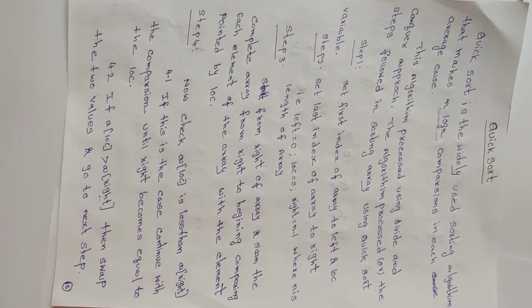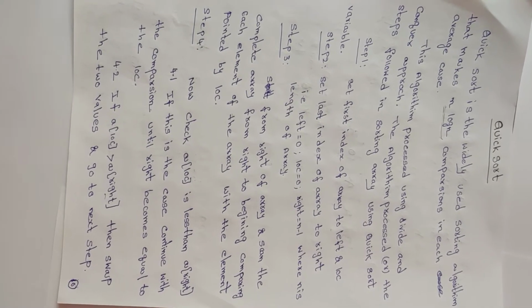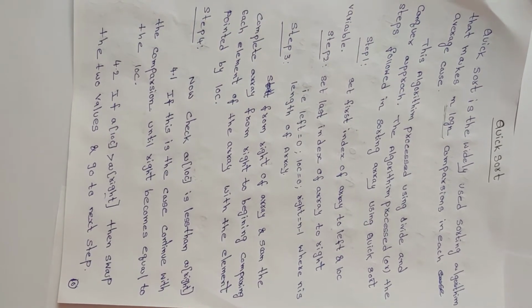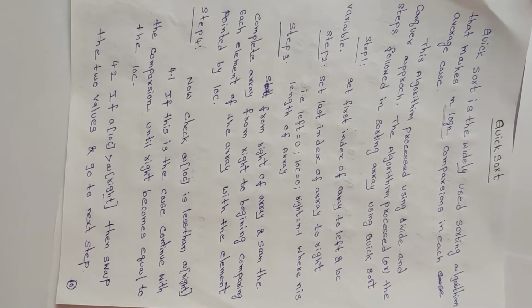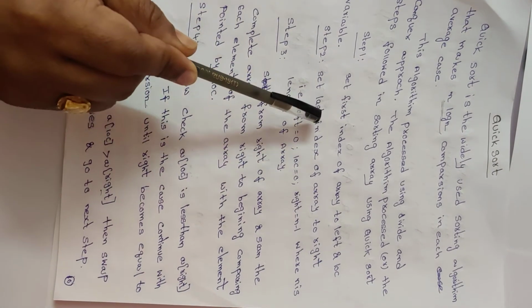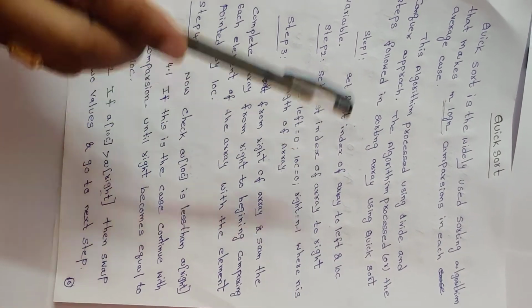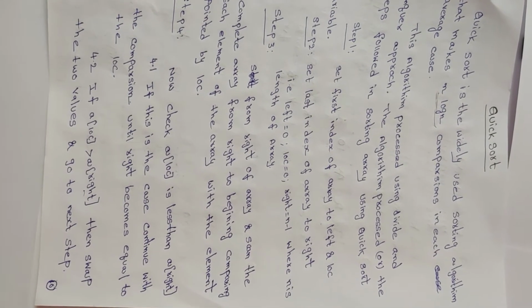So I need the first location, some middle location, and the end location, such that I use the variables left, right, and LOC. These are the three primary variables used here. Select the first index of an array to left. The first index of an array is 0, and we put it into the left variable.